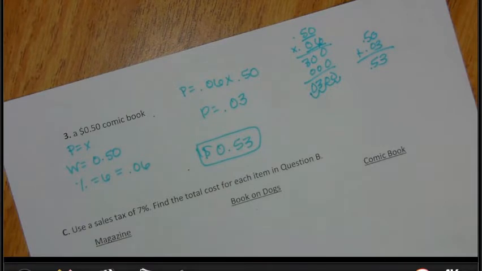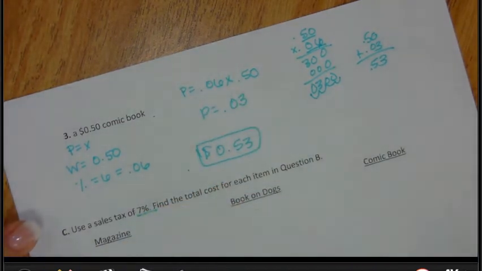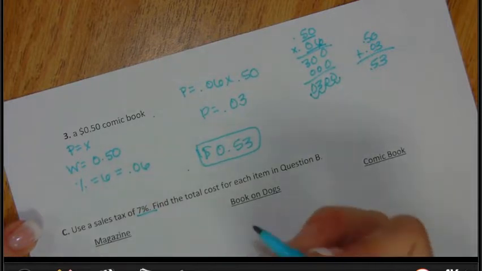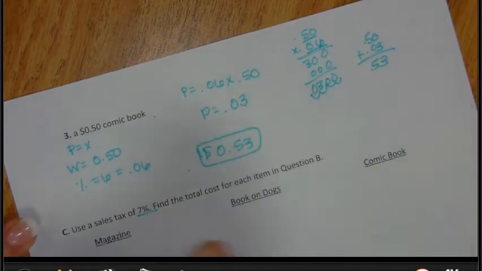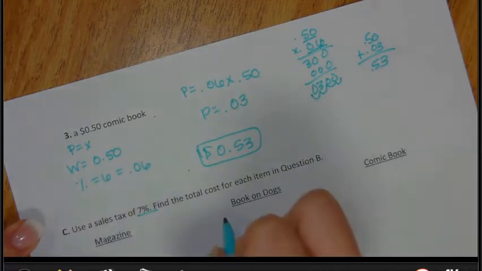All right. So use a sales tax of 7% to find the total cost of each of these 3 items here. Okay, so instead of 5%, I'm going to use 7%. So let's set this up, and then I want you guys to try and find this on your own. So part is equal to X. My total for my magazine was $2, and my percent is now 7%, which is 0.07 as a decimal.